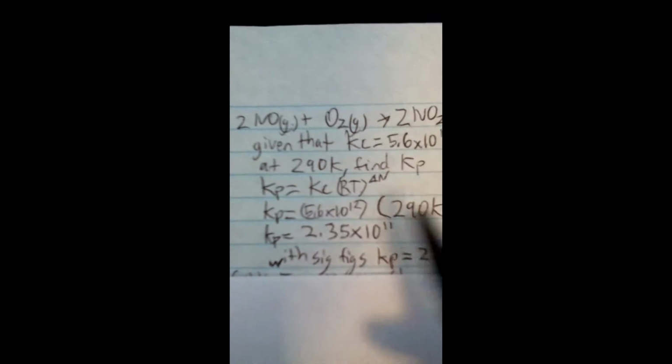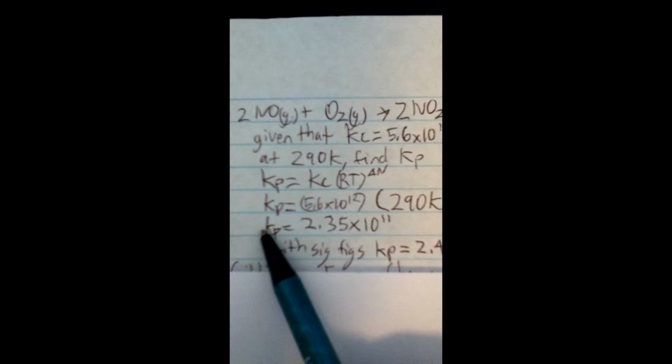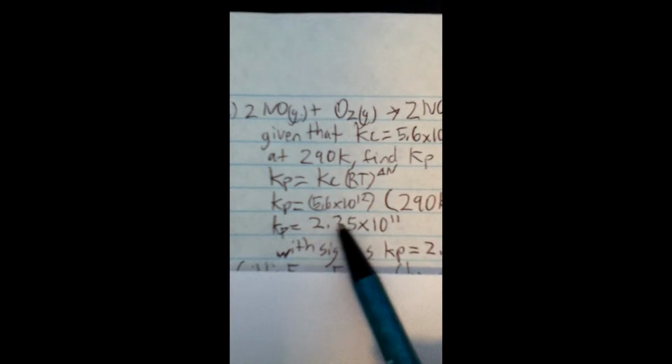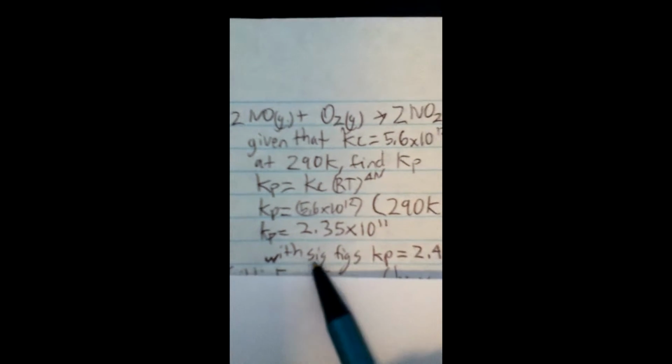So there's 2 moles of gaseous products and 3 moles of gaseous reactants, so to the -1. When you type all this into your calculator, you'll get a number where Kp is equal to 2.35 times 10 to the 11th. With significant figures for this, Kp equals 2.4 times 10 to the 11th.